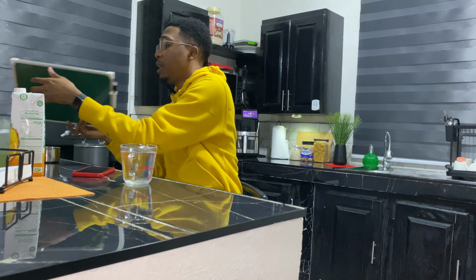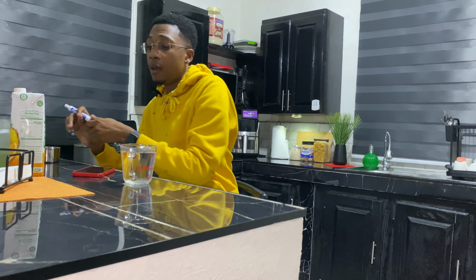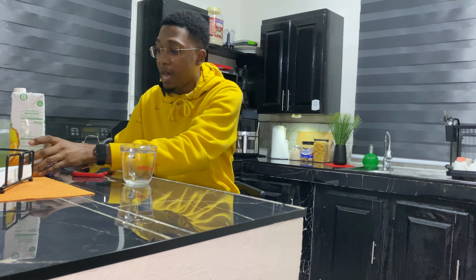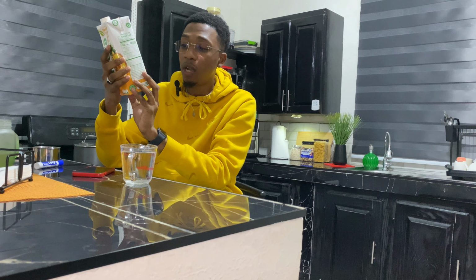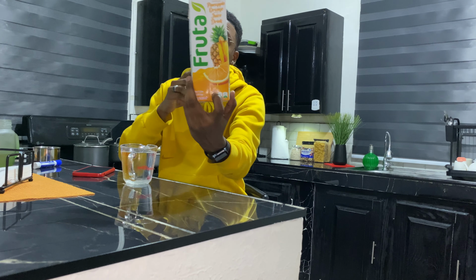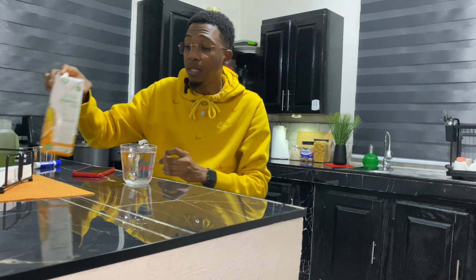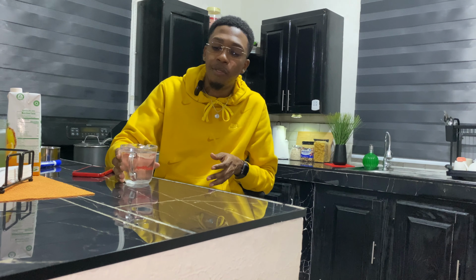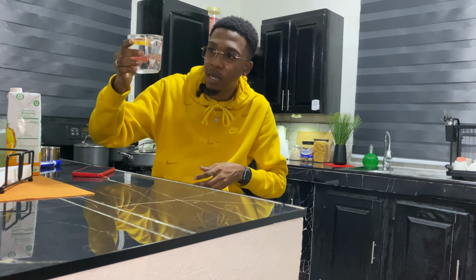Now, it says on the box right here that the serving size is 250 milliliters. So to ensure that each of my friends, inclusive of myself, gets an equal share, I use my measuring cup.